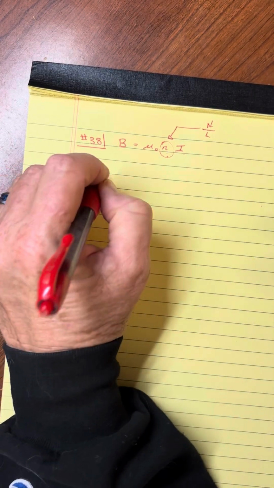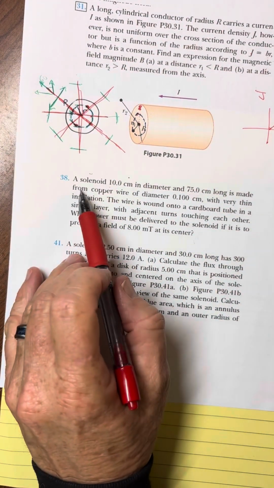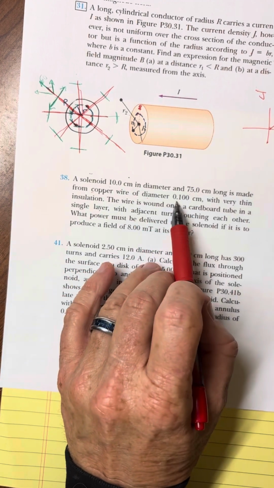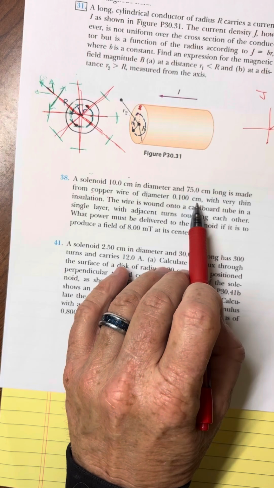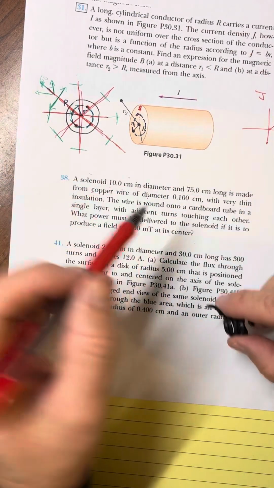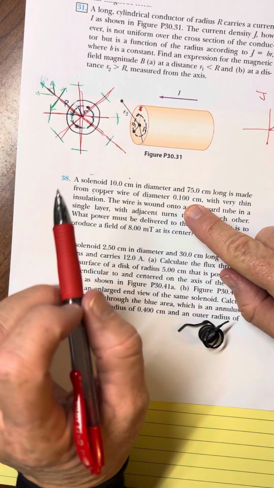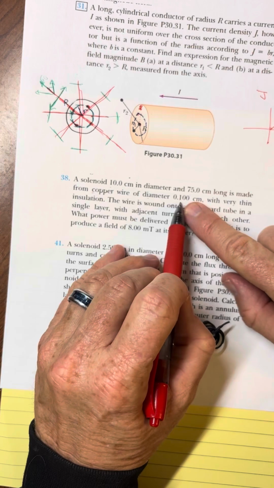So let me start with this little n in this problem, because when they say the copper wire has a diameter of 0.1 centimeters, they would butt up against each other, and you would get 10 of them, and you would make 1 centimeter, because the diameter of all these is just 1/10 of a centimeter.